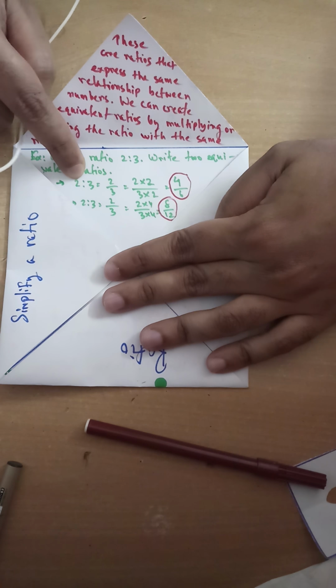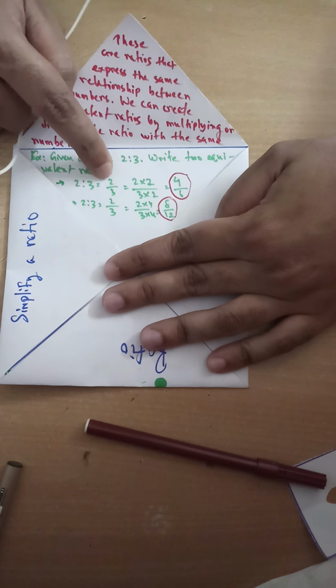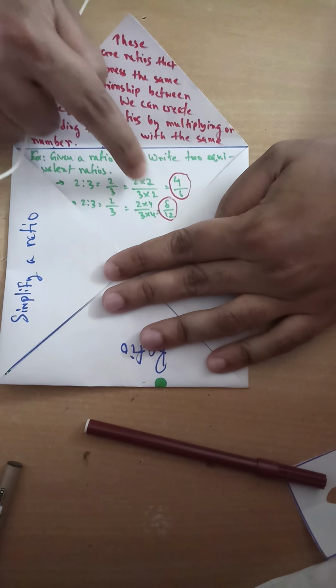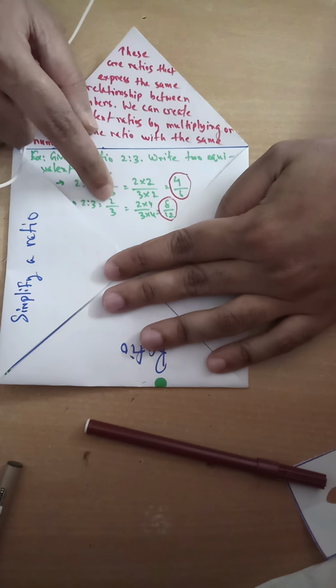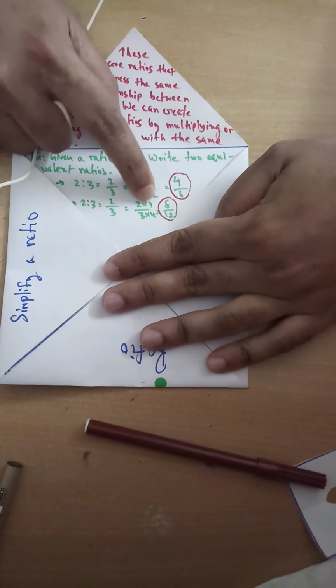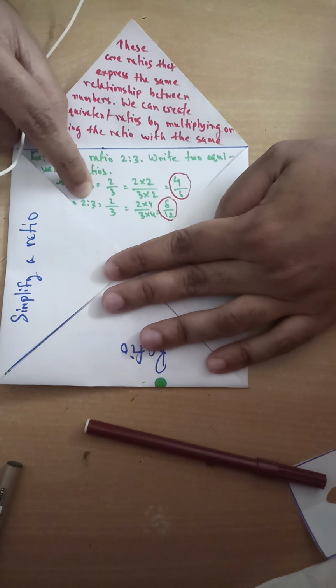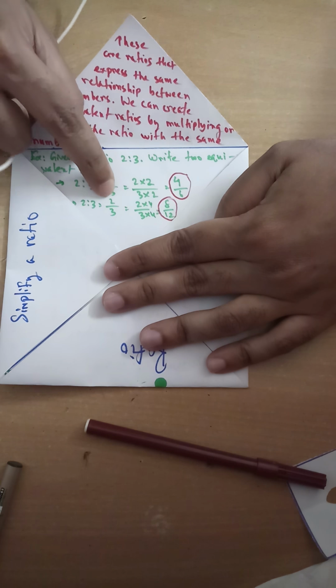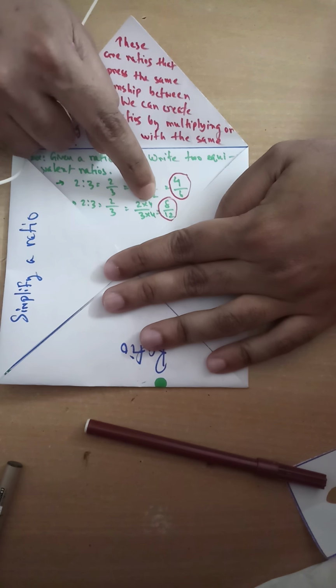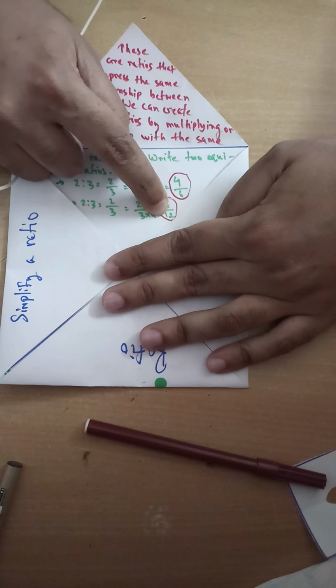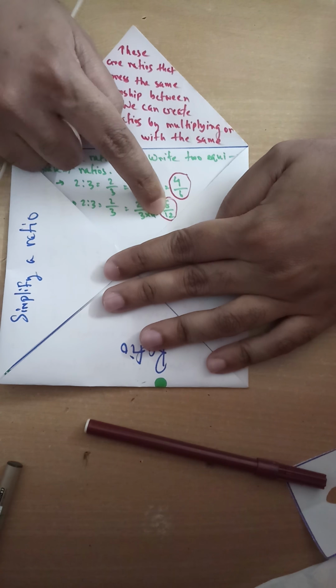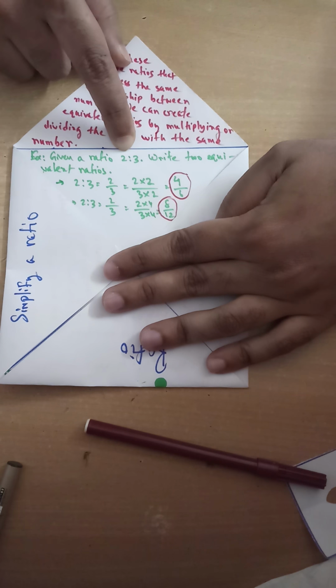We can convert any ratio into a fraction, 2/3, and then if we multiply the denominator and numerator of this fraction by the same number 2, we get 4/6. Same thing, converting this ratio to a fraction, multiply both the denominator and numerator by the same number 4, and we have the ratio 8/12. So 4/6 and 8/12 are equivalent ratios of 2:3.